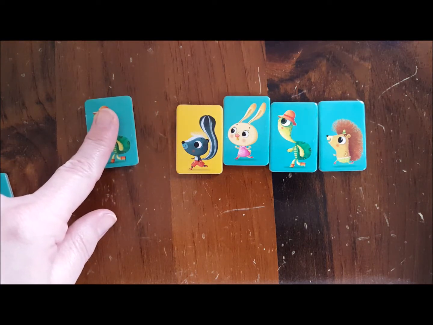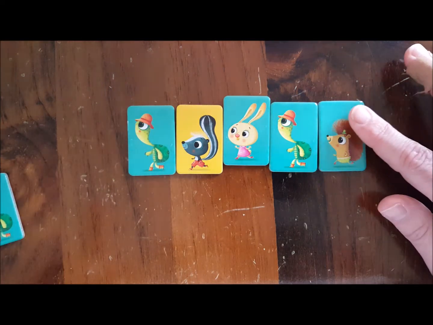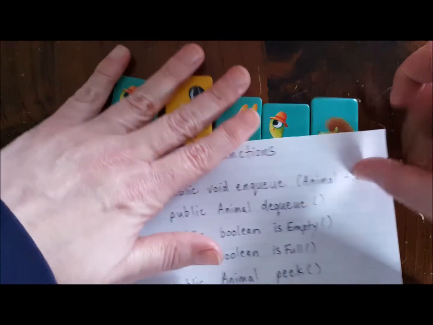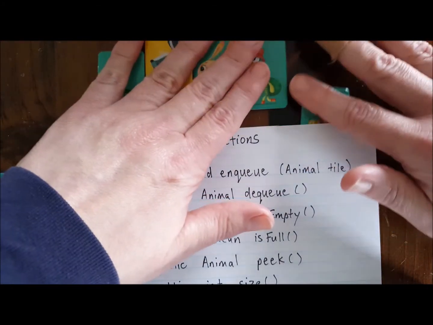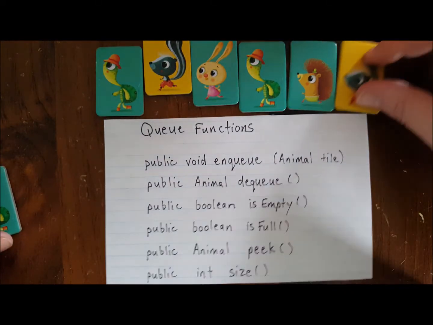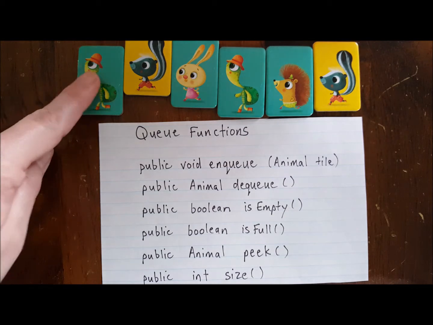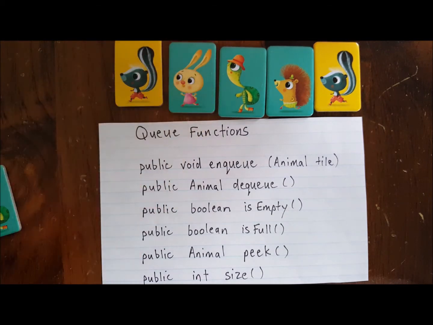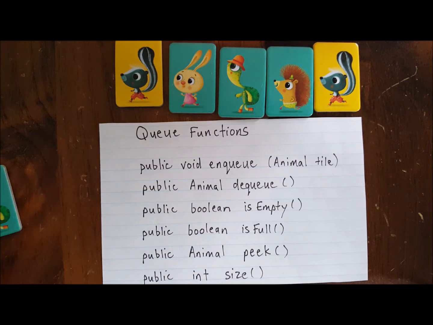Removing is called dequeuing. Adding is called enqueuing. So the basic queue functions are these. So we can enqueue, like so, and we can dequeue, like so. We can test and see if our queue is empty. Currently it is not. We can test and see if our queue is full. It doesn't look like it. I got some more space.